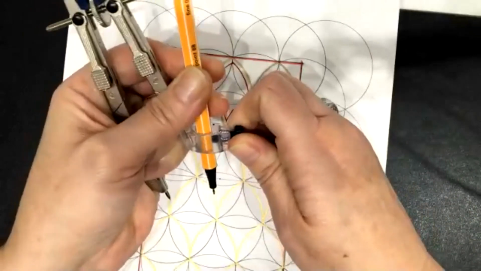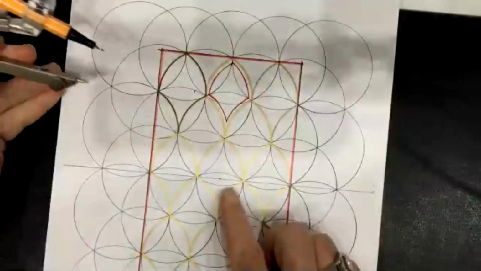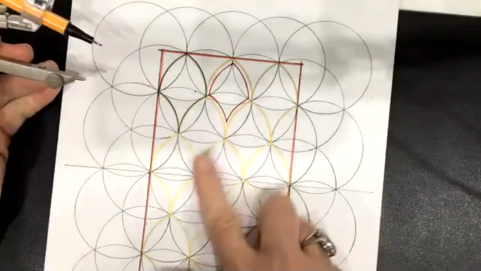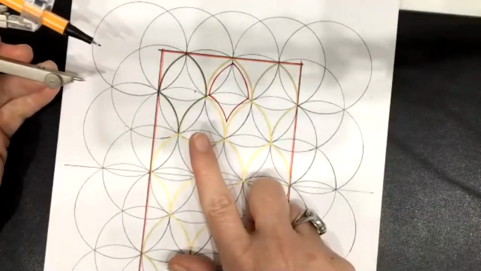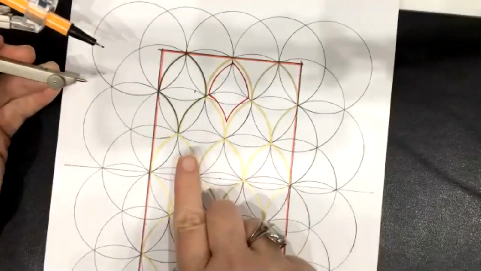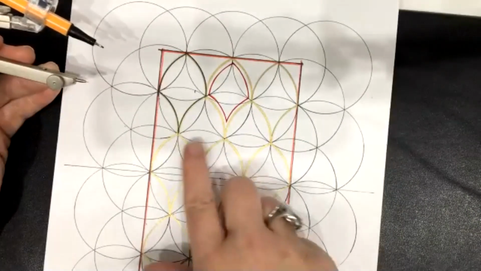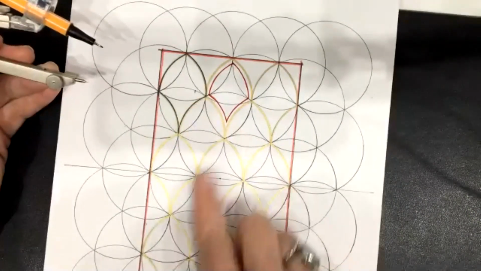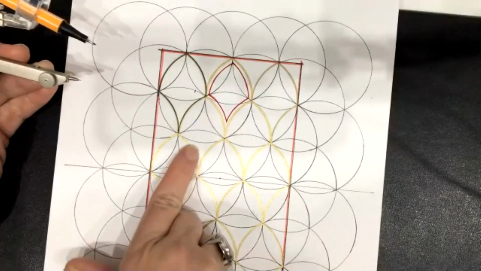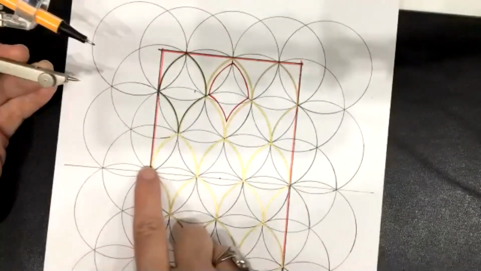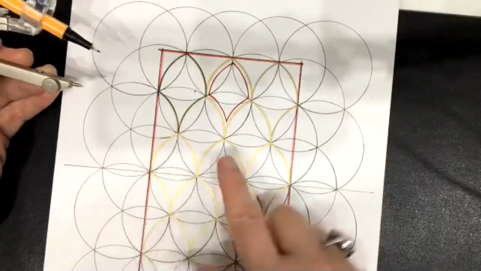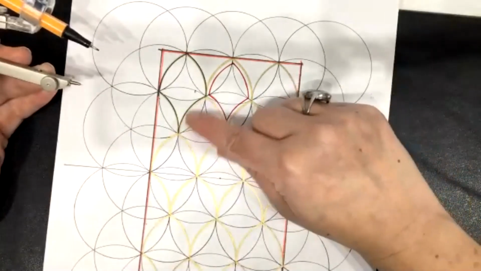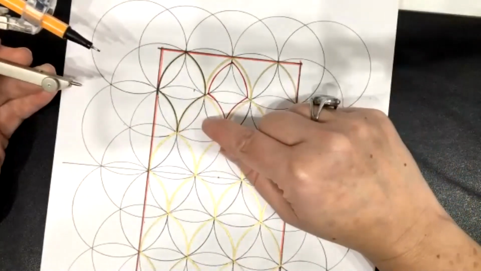It's not quite in the right place. Okay. Now the thing about inlining is you need a different radius to do the bottom arcs than you do the top arcs, because to inline the bottom arc you're actually on the outside of a circle, and to inline the top arcs you're actually on the inside of your circle.